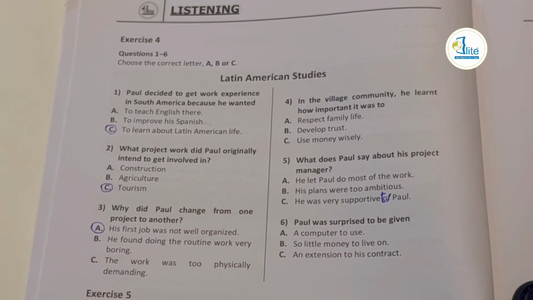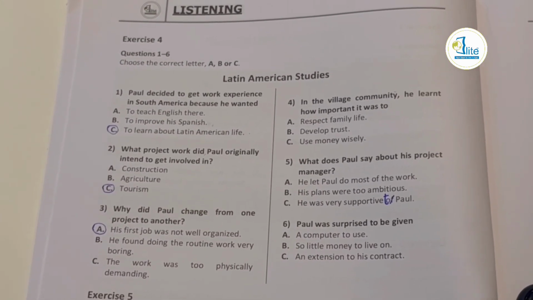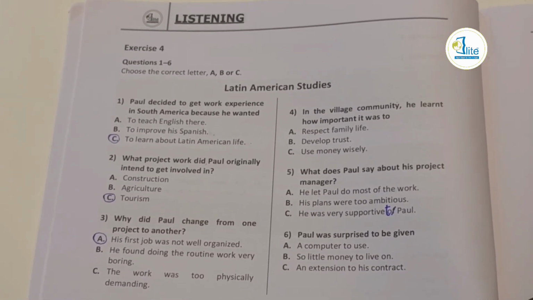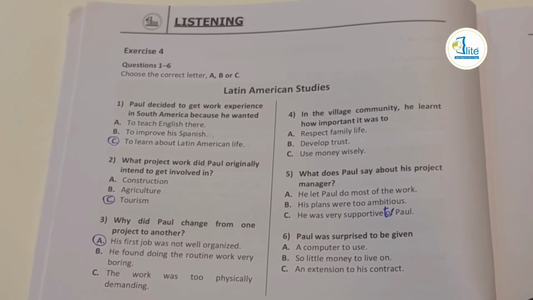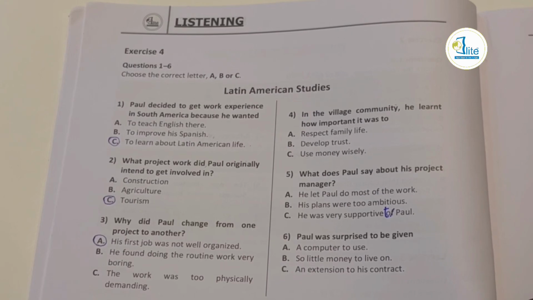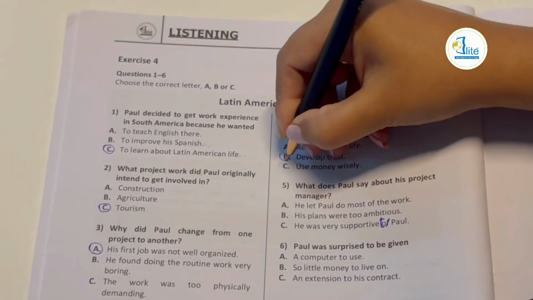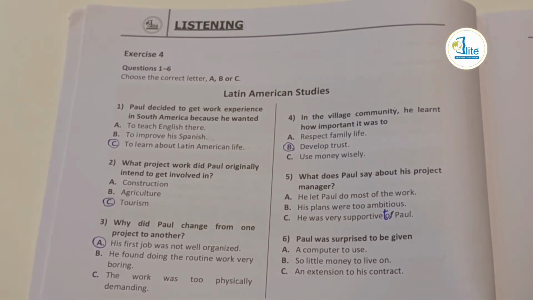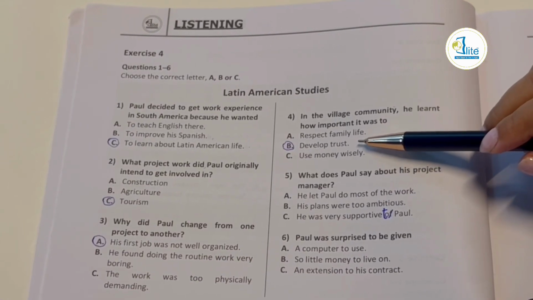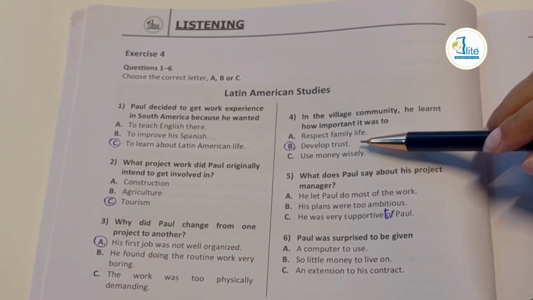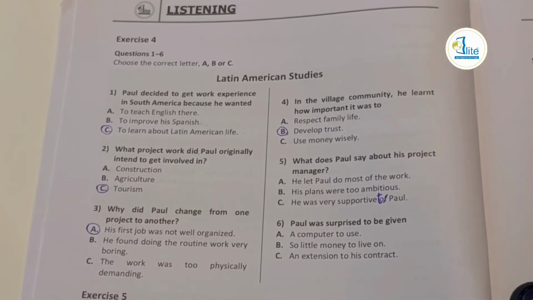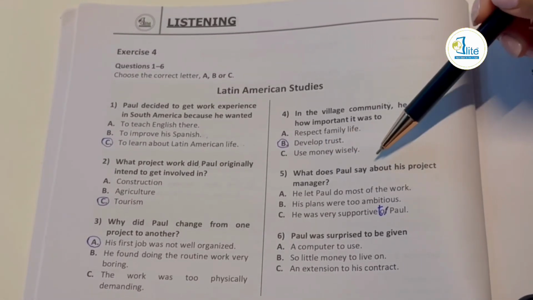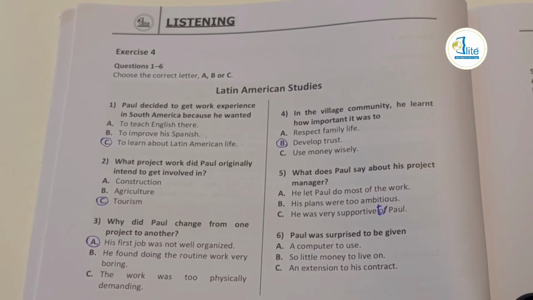What struck me was that when people became more comfortable with me and less suspicious, we really connected with each other in a meaningful way. Less suspicious, that is develop trust. Suspicious is the opposite of trust. So less suspicious is more trust. Likewise, the next question: what does Paul say about his project manager?